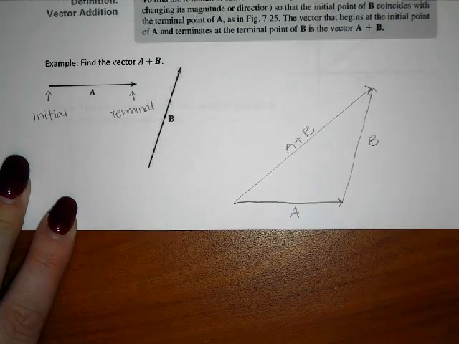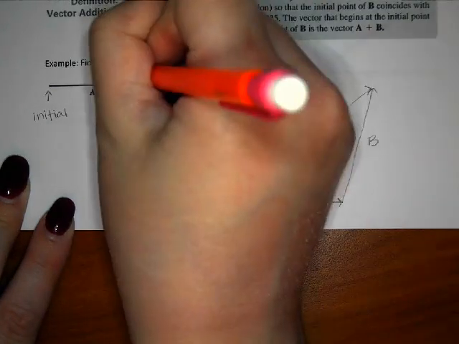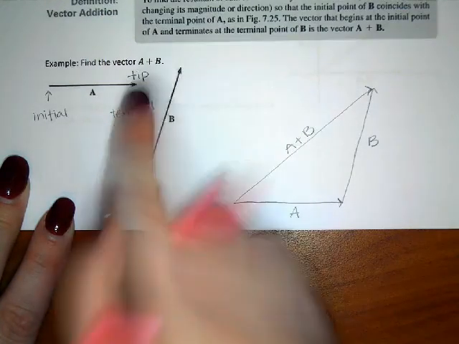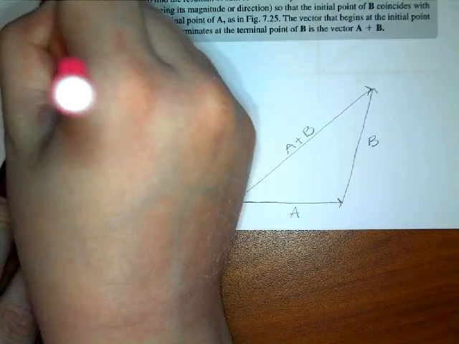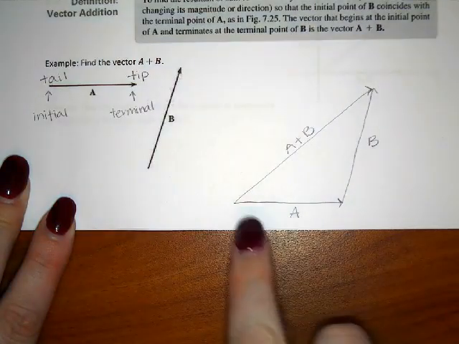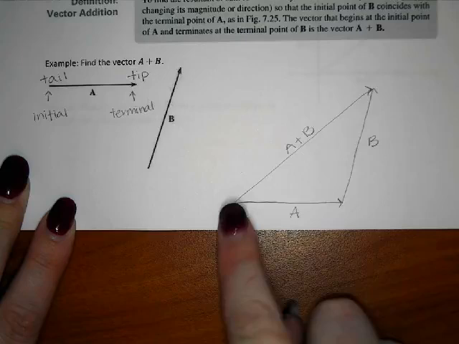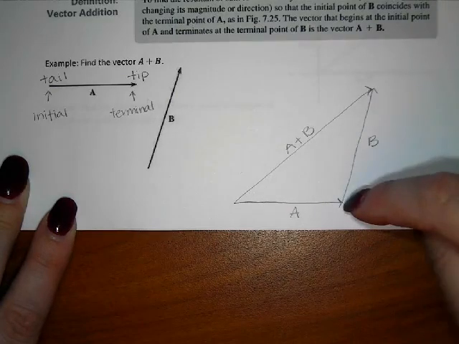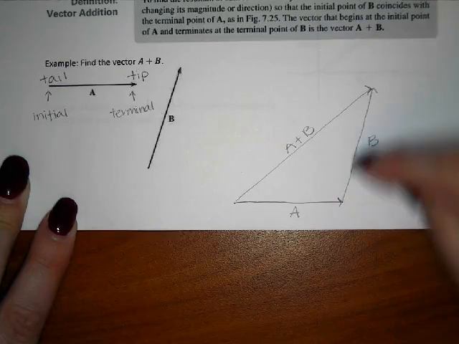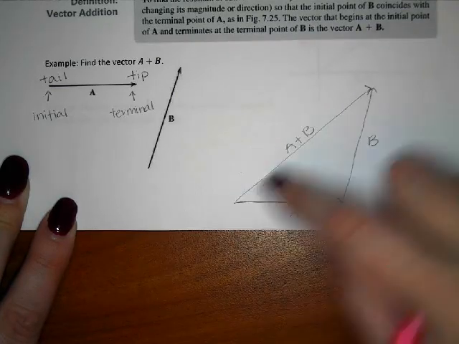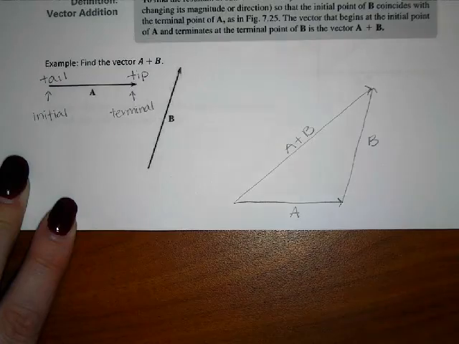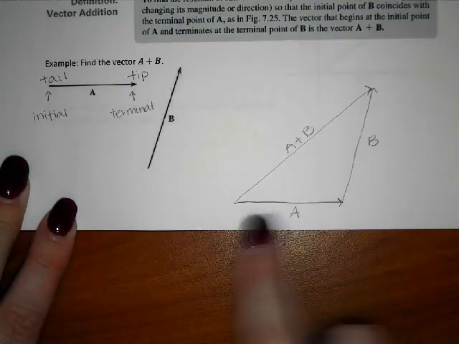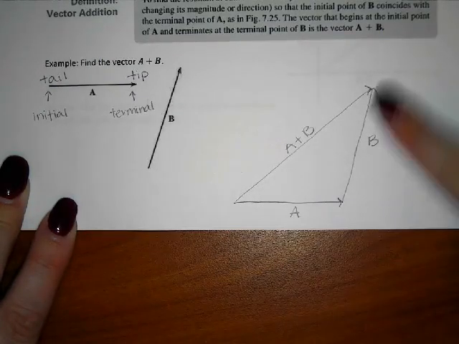My high school teacher called this the tip to tail method. So in vectors, this is called the tip or the arrowhead of the vector, and this is called the tail of the vector. When you draw the vector, you draw from the tail over to the tip, and then the tip starts with the tail of the next one. I don't know if that helps you, whichever way helps you, but we draw A first, and then B, and then this is A plus B.